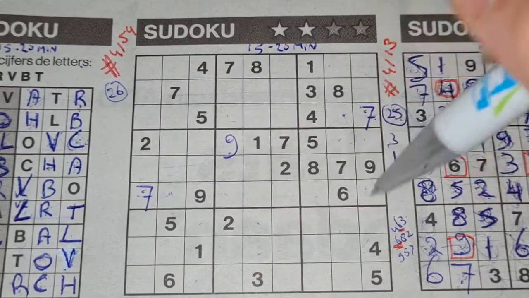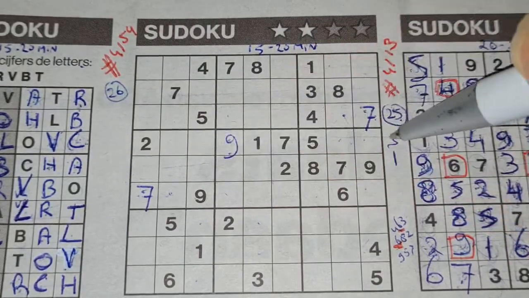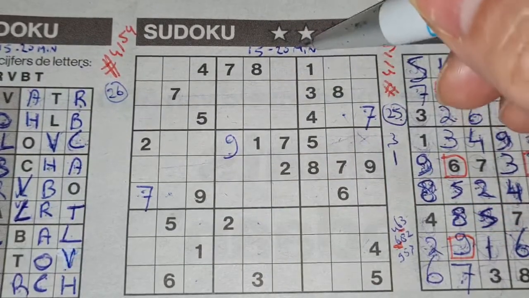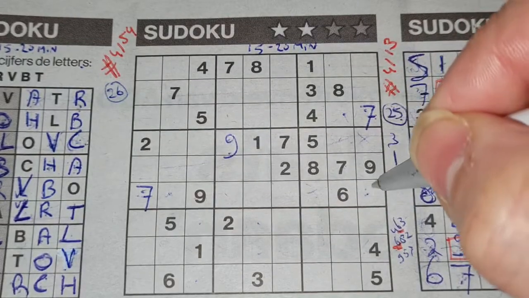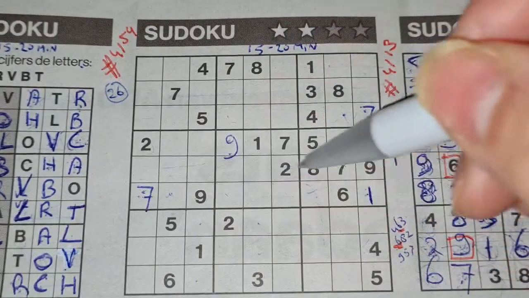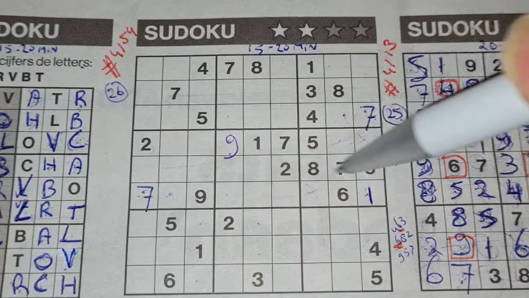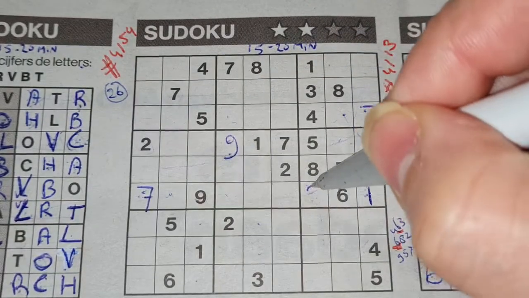4 missing numbers in this big square. One of the missing numbers is 1. We see here 1 in this row, so no 1 in these 2 boxes. Here 1 in this column, so no 1 in that box, so 1 box left for the 1 should be there. 2 in this row, 2 in the middle row, so in the row below, the only place left for the 2 should be there.